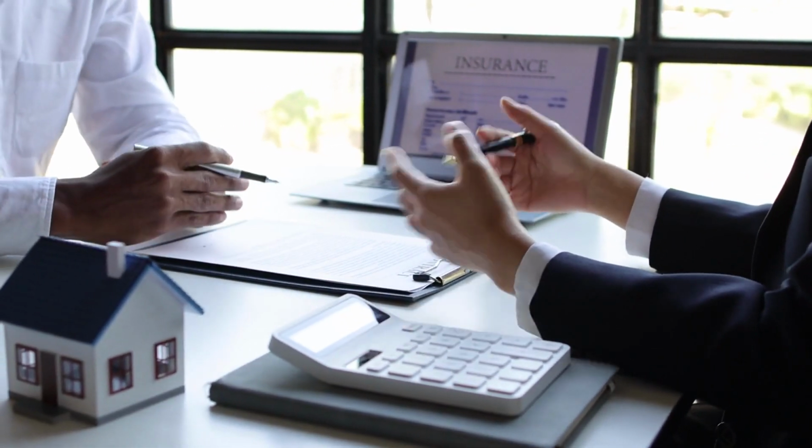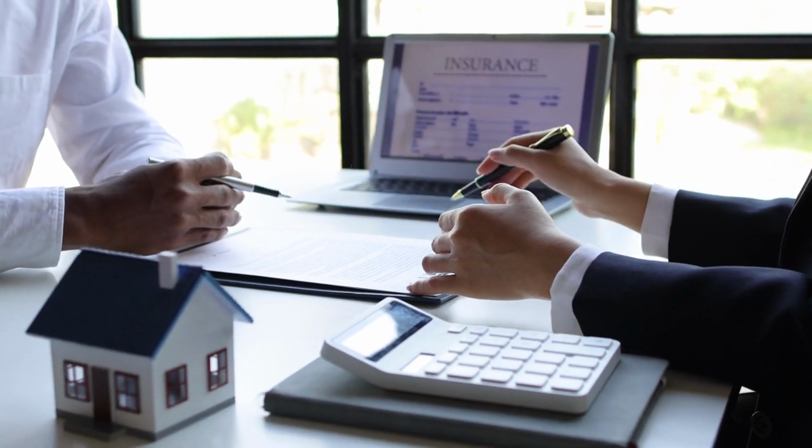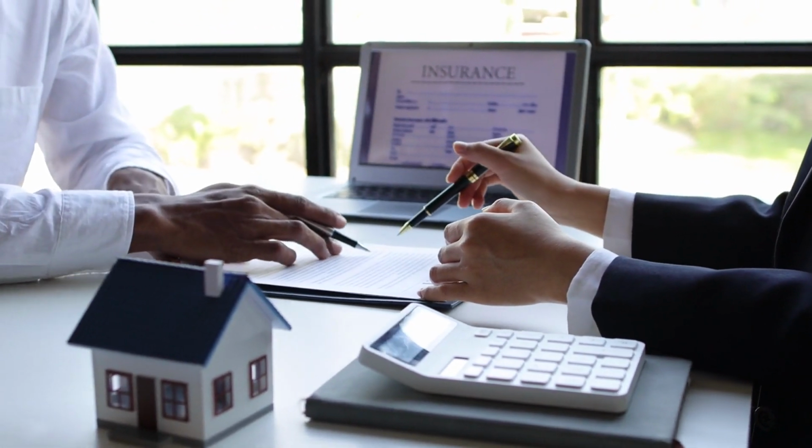1. What are property taxes? Property taxes are annual taxes paid by homeowners to local governments. These taxes help fund public services like schools, police departments, libraries, and road maintenance.